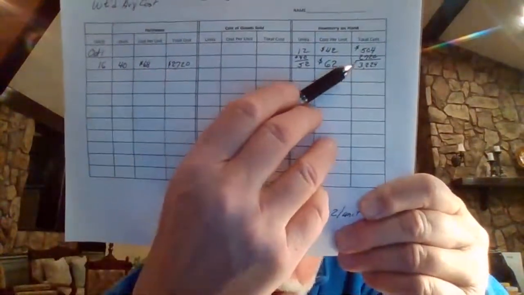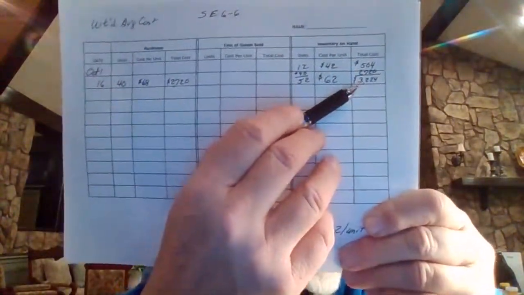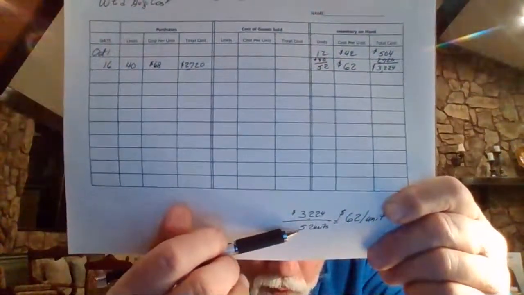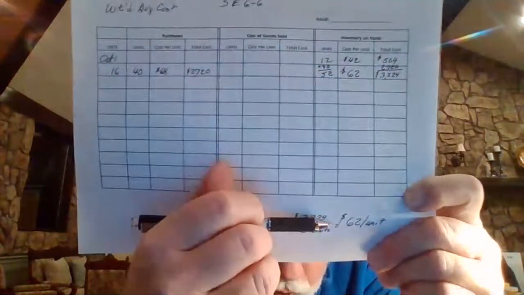Okay, so I got the units from the purchase added to what I had on hand. I have 52. The total cost of that purchase added to what I had on hand gets the $3,224. Divide that by the number of units, 52, and I get $62 per unit.